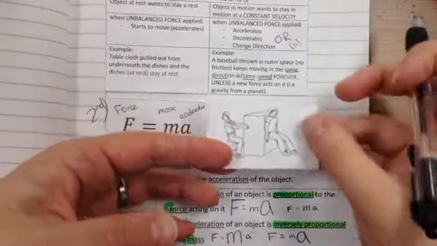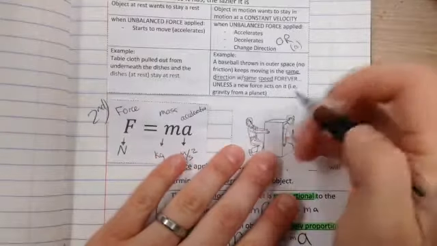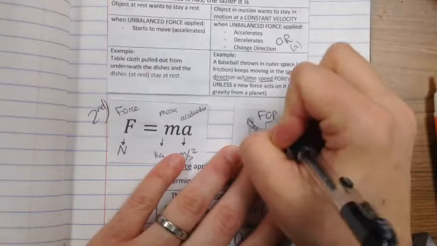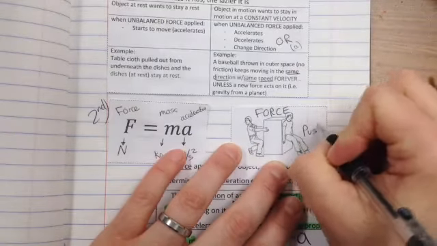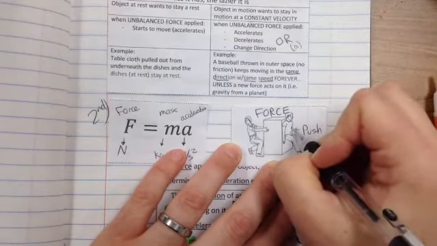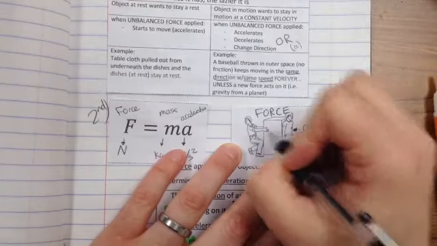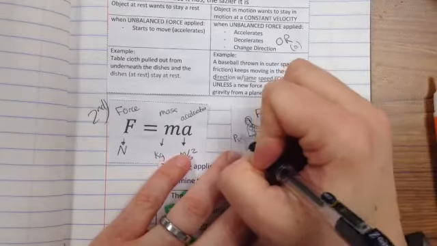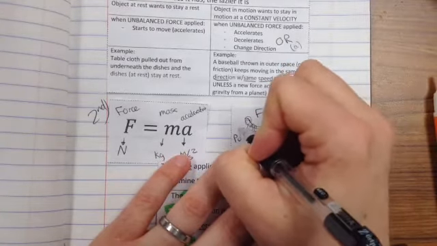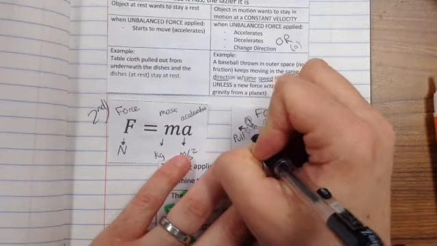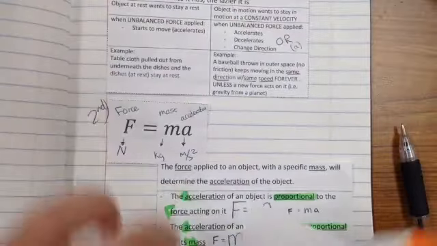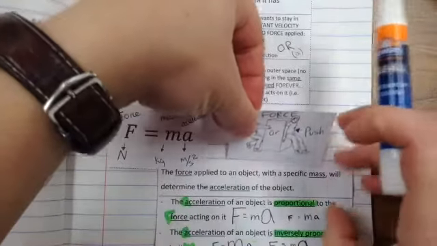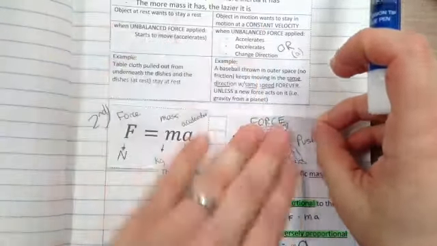Important note here is defining force. So this little picture I like for helping define force. Force is a push, so like this guy pushing on that box, okay? Or force can be a pull. That guy is pulling on the box. Okay, force is any push or pull. So that's just a quick definition to include there in your notes for Newton's second law.